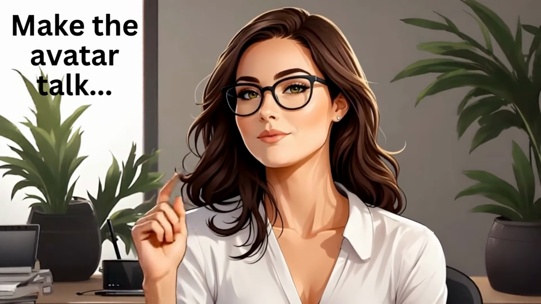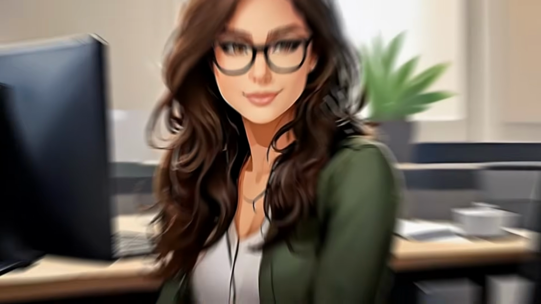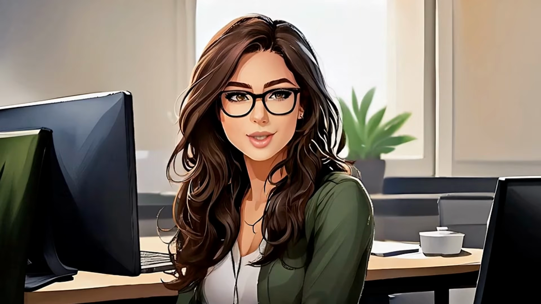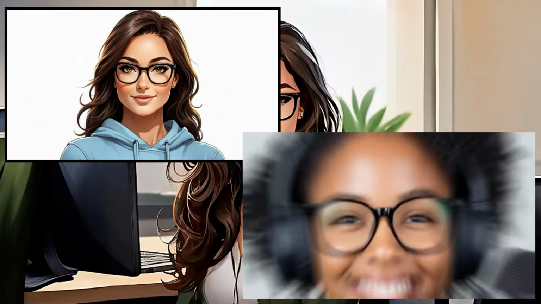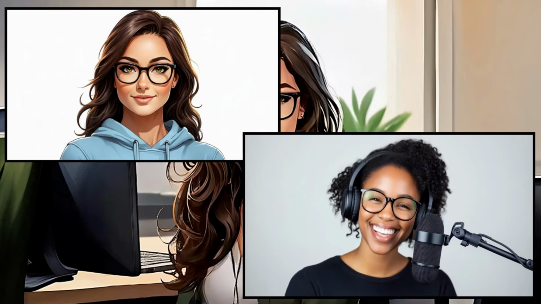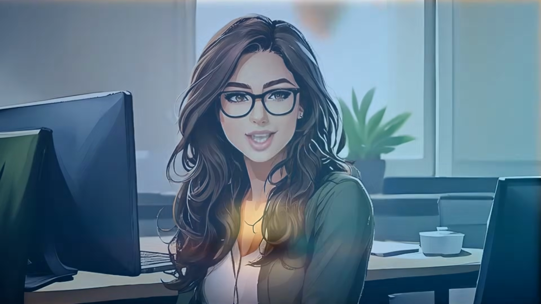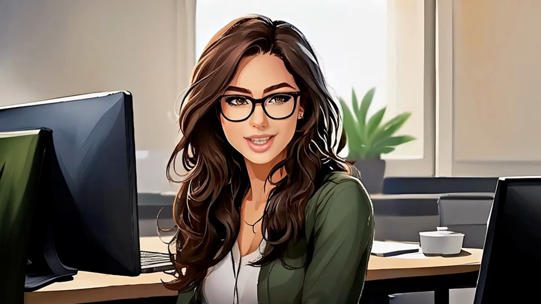Now it's finally time to make your avatar talk. Depending on the tool you're using, and I'm about to demo 3 for you, you'll need to upload your image, pick your voice, or upload a recording, hit generate, and bam! Your new AI character is talking like a pro. So let's go watch those tool demos right now.